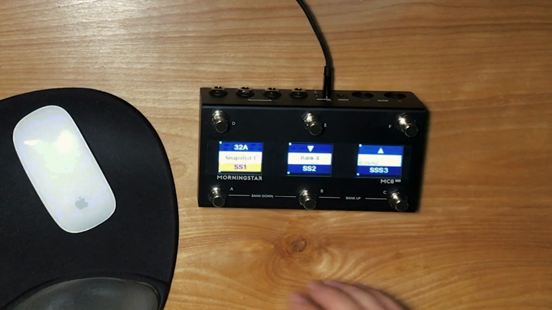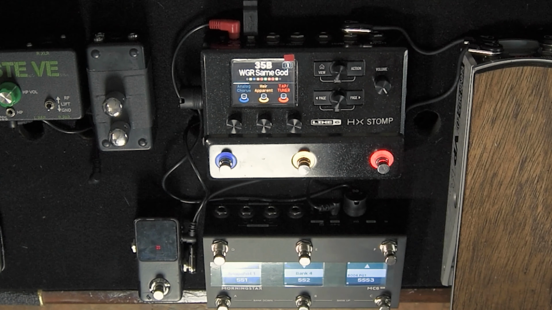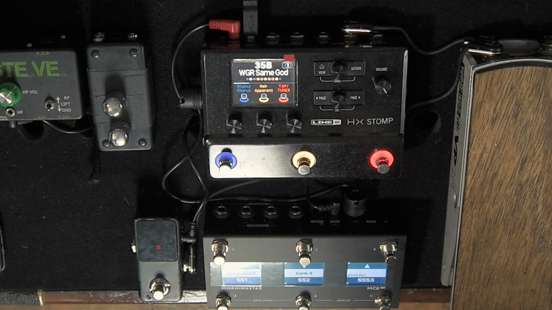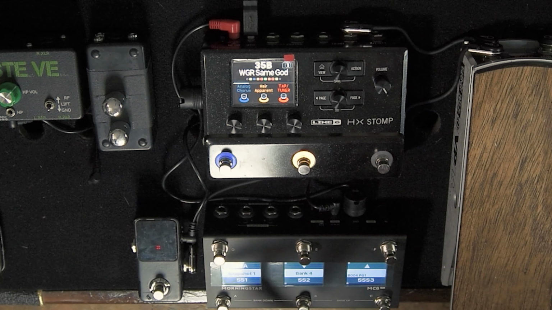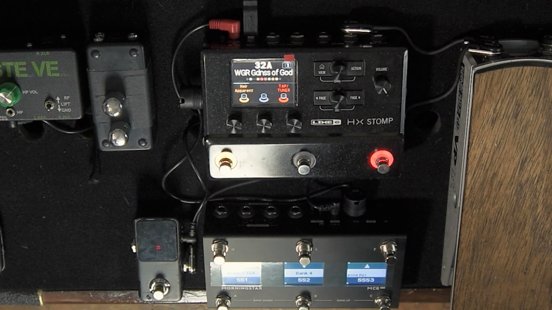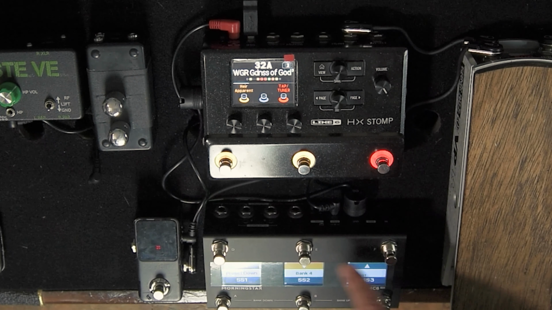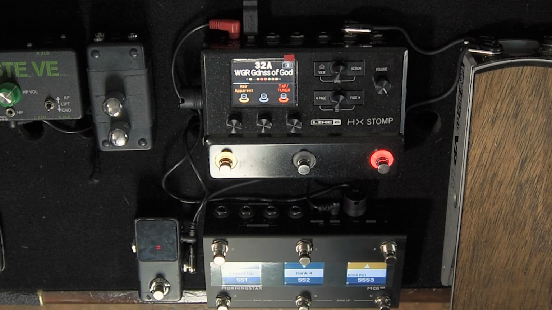All right, let's plug it into the Stomp and see it in action. So just a real quick demo to show you how everything scrolls through. I will pull up preset 32A and snapshot 1, snapshot 2, 3, and then bank down, bank up, and that's it.